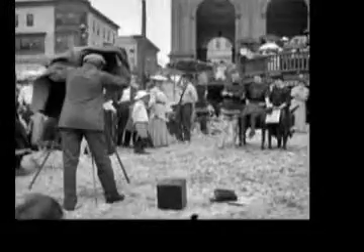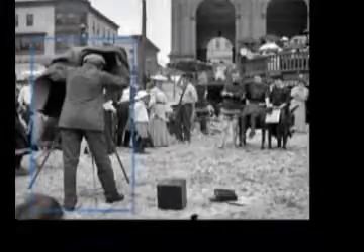The most primitive viewfinder is a ground glass viewfinder. You must have seen the early photographers, they used to cover themselves with a black cloth and they go inside and look at the ground glass.